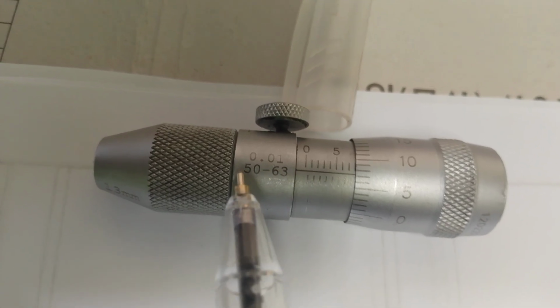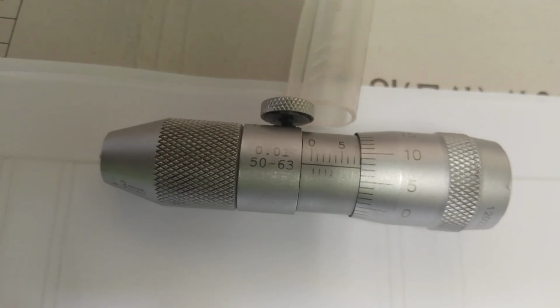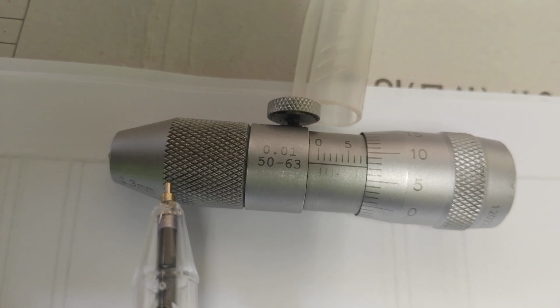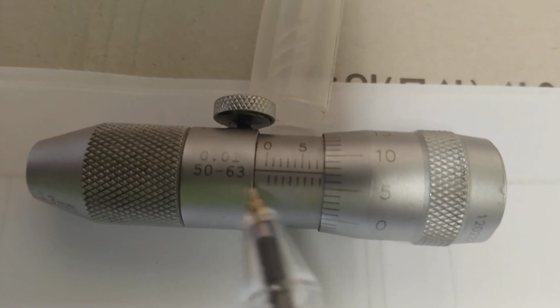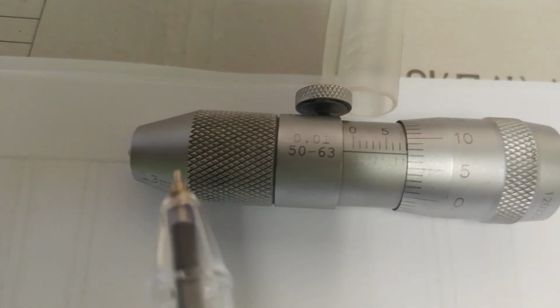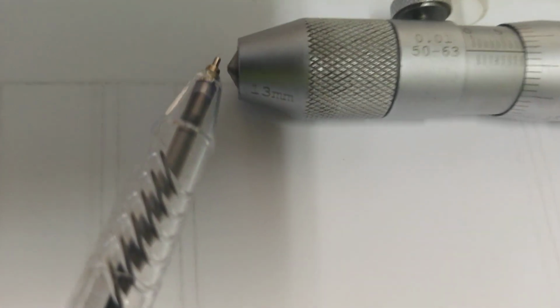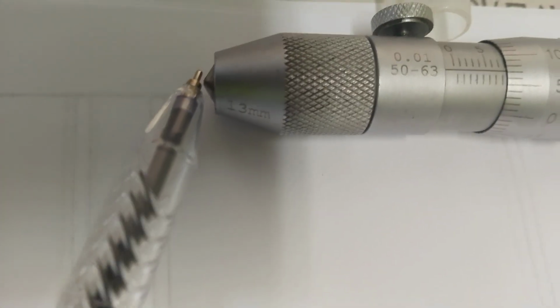What you will have is 50, which means from here to this anvil is 50. Then on this part you also have an anvil. This one is 13. You can see 13 over there.